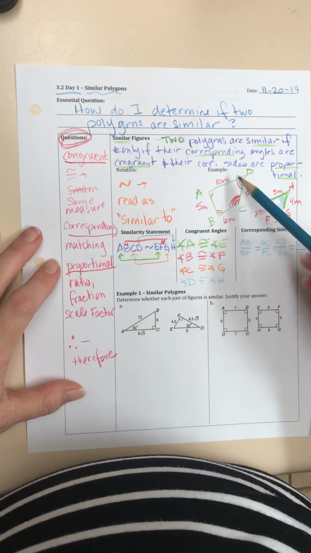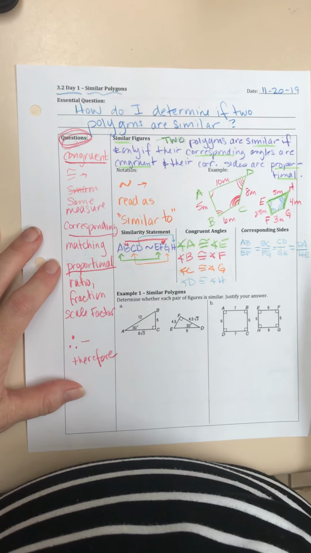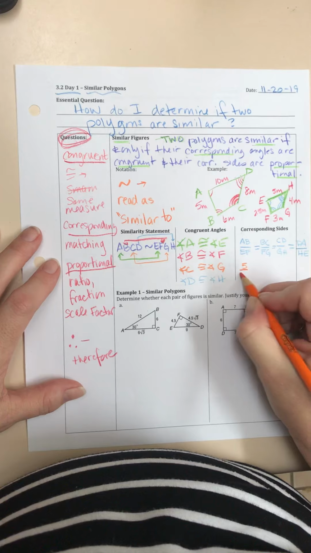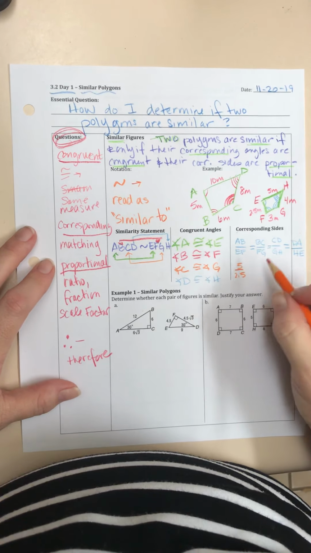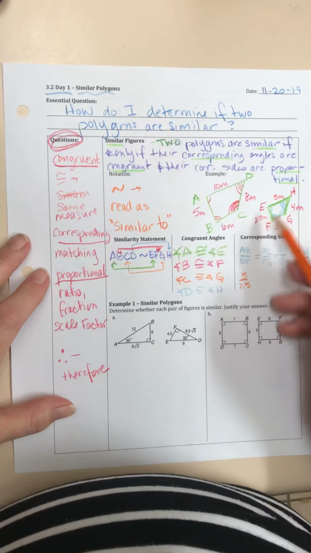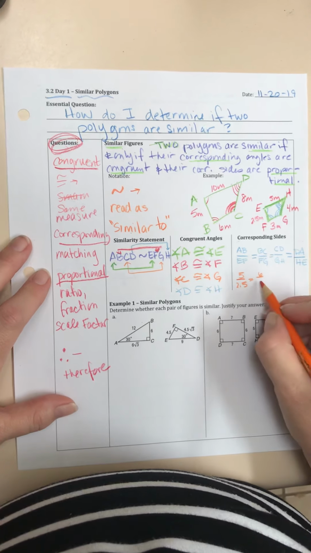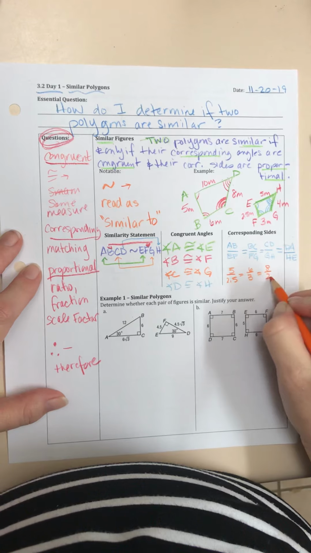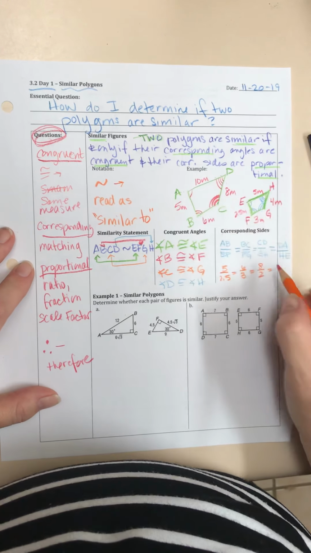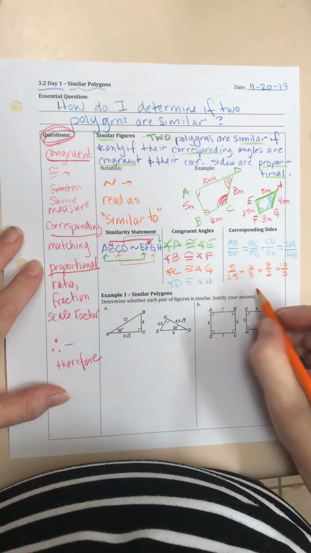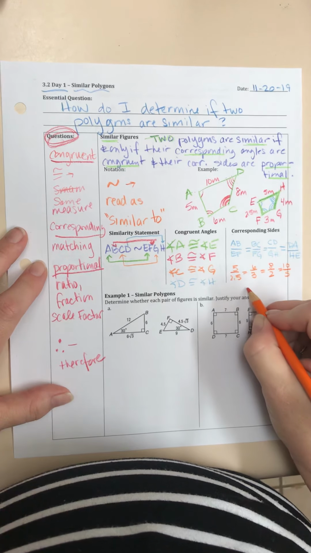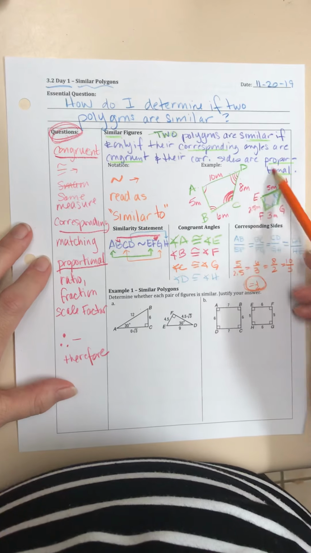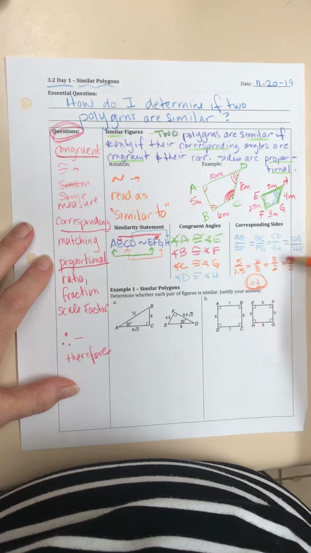So when I plug those numbers in all the way across, AB, that's 5 over 2.5. BC is 6 over 3. CD is 8 over 2. And DA is 10 over 5. All of those equal 1/2. So they're all the same. So that's what proportional means. They all have the same ratio.